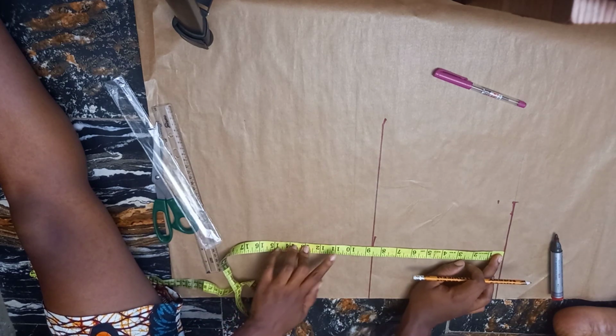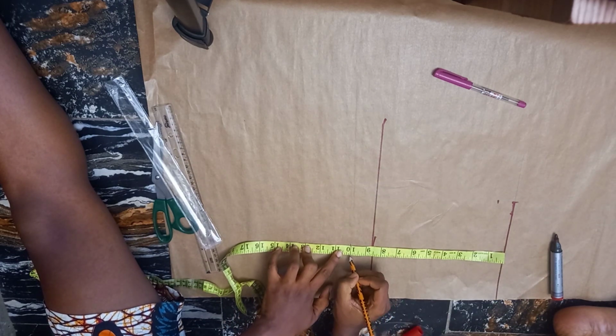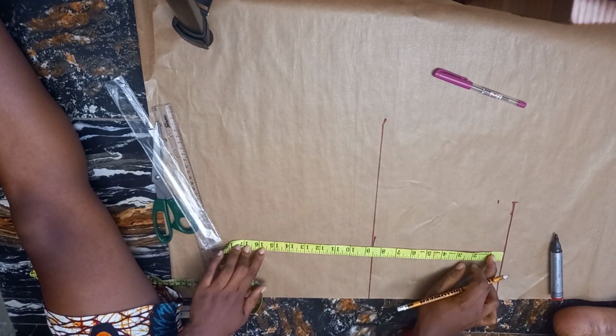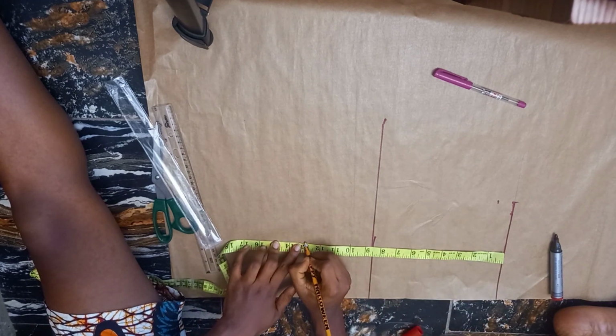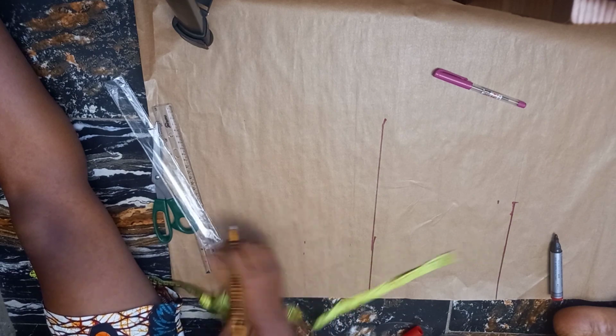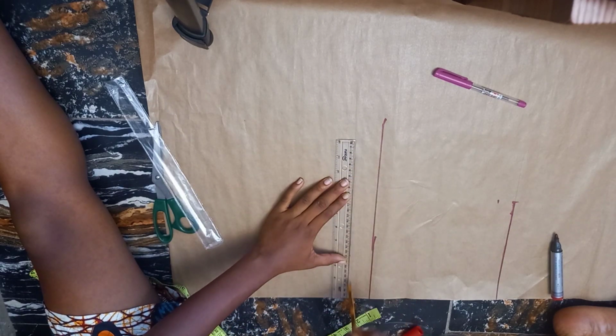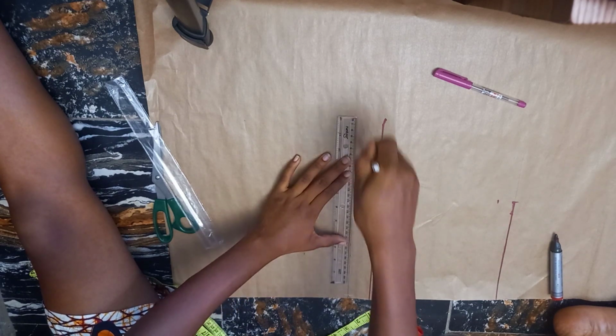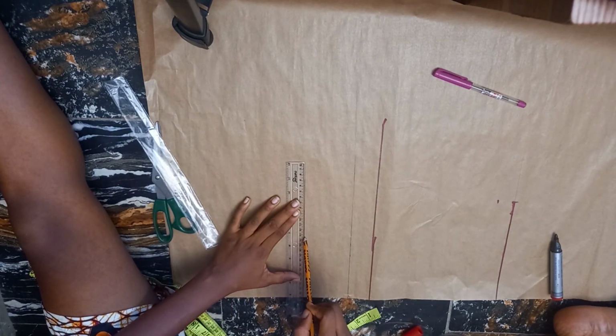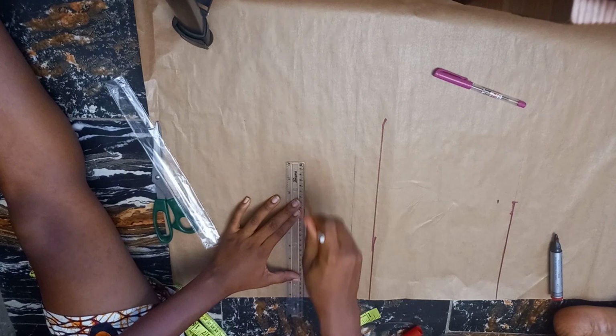My bust point is at 10. So this is my bust point. Then my under bust is 13 inches. So I'm going to make a rule across. This is my under bust measurement.